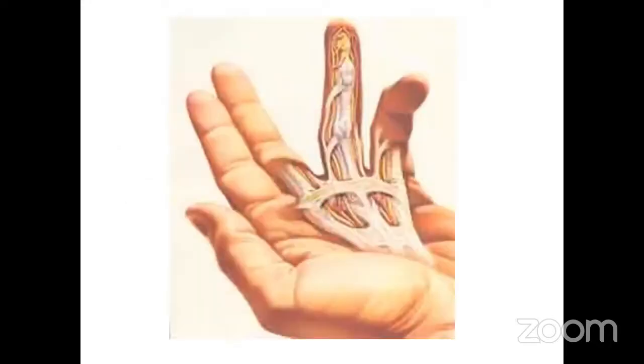So that's called Dupuytren's contracture. Usually the ring finger and little finger are commonly affected. It is nothing but the fibromatosis of the palmar fascia. So there will be contracture, and the patient won't be able to extend the IP joints and the MCP joints. That means the patient won't be able to keep the hand flat on the table.